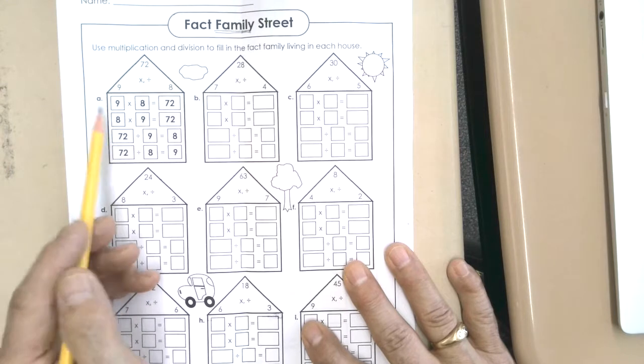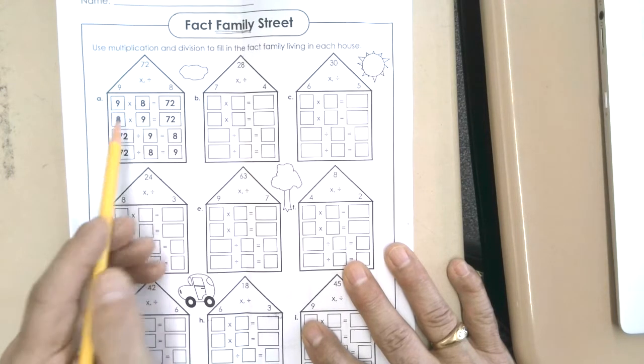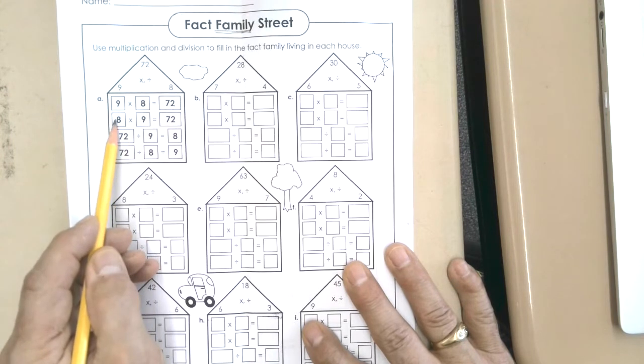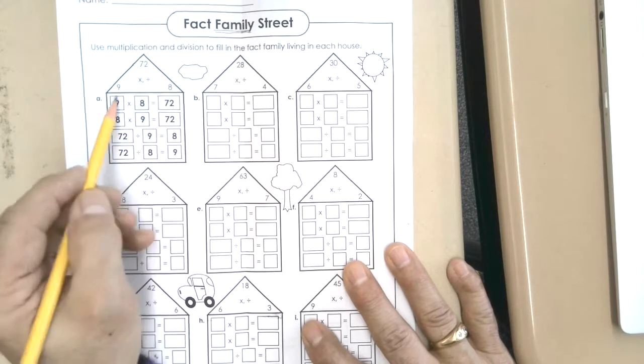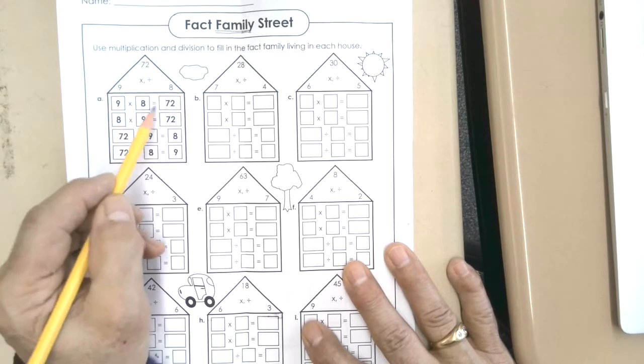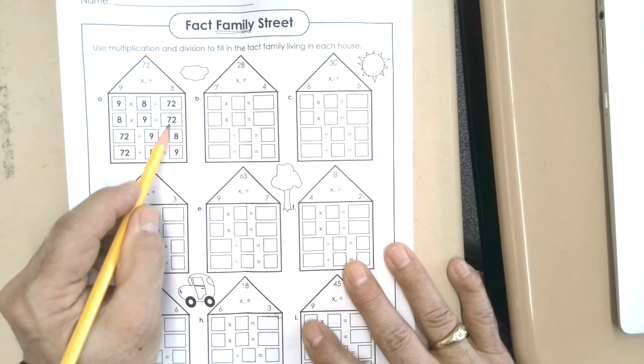We have two multiplication sentences that go with that. 9 times 8 is 72. And because of the commutative property, we can flip those numbers around to 8 times 9 equals 72. Another way to look at that is 9 of the 8s equals 72, or 8 of the 9s equals 72.